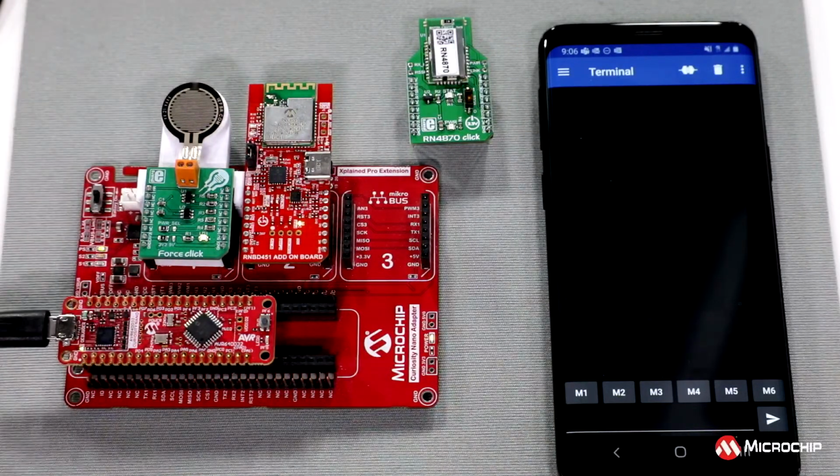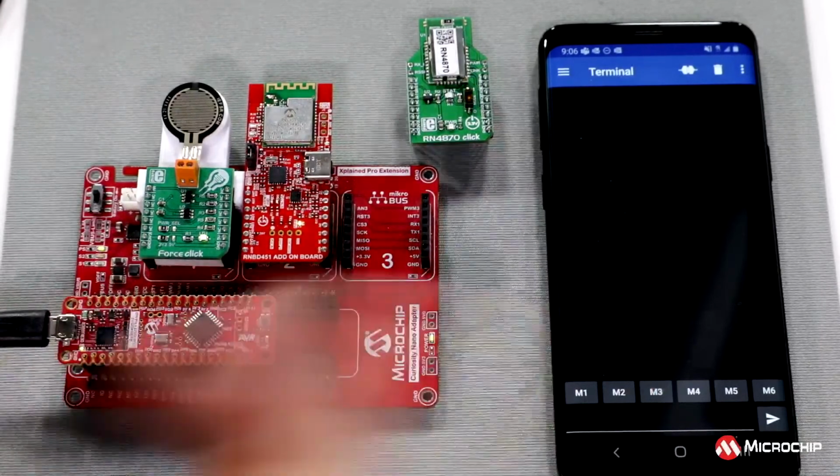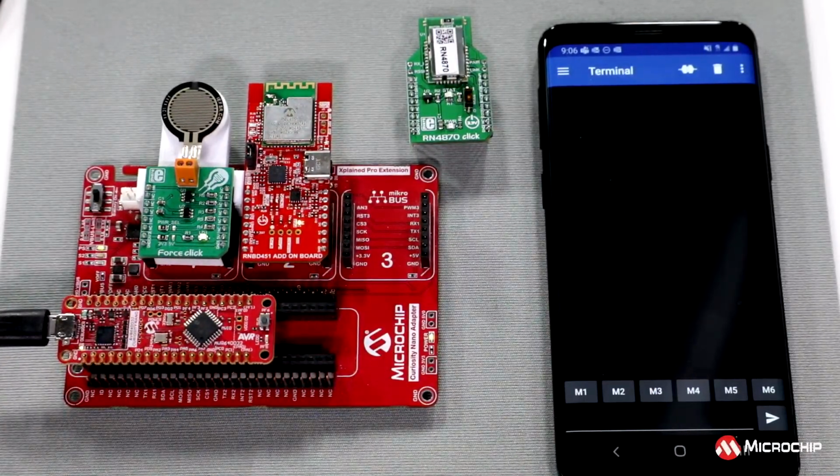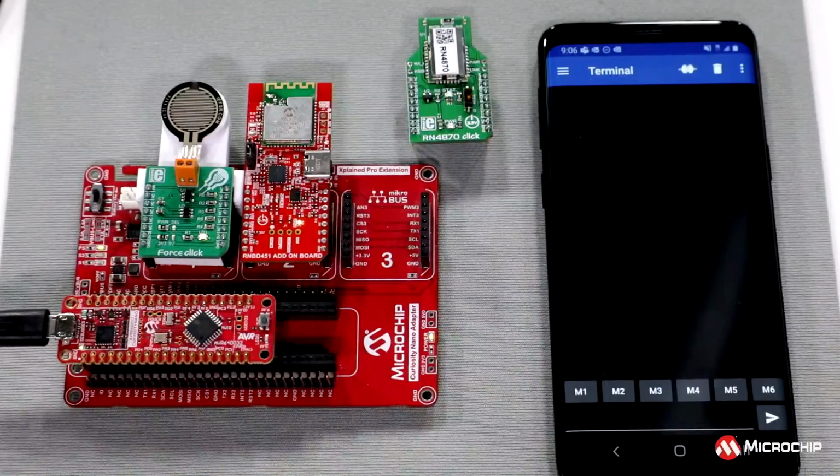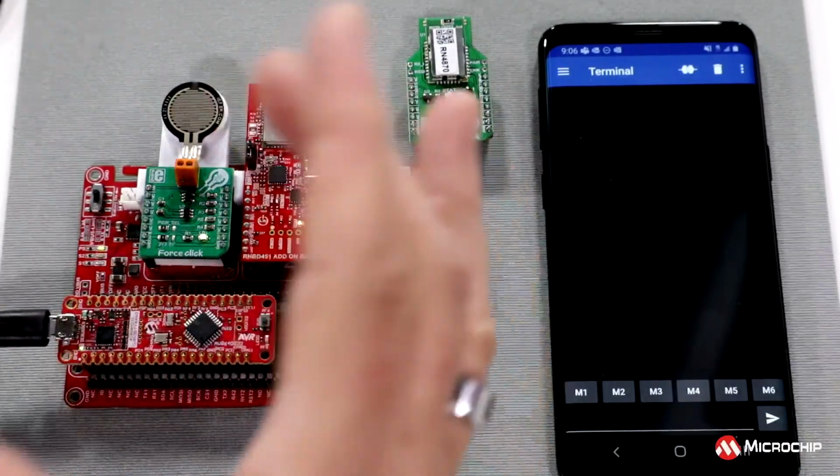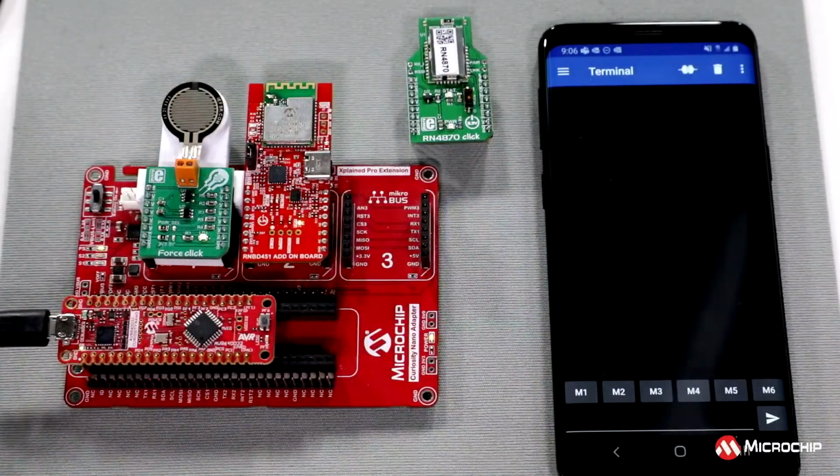And we're going to be sending printf strings straight across to the smartphone here via a USART connection to the Bluetooth here. And of course, the baseboard here is actually what ties it all together.